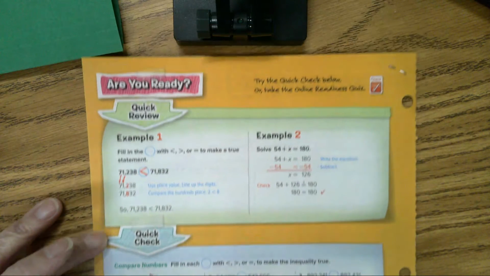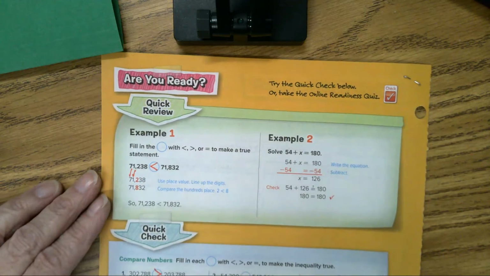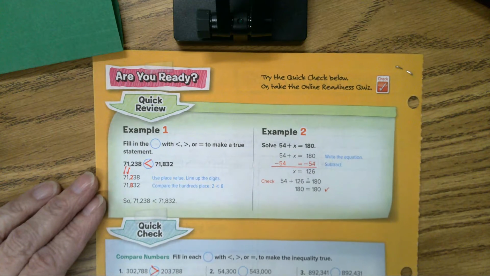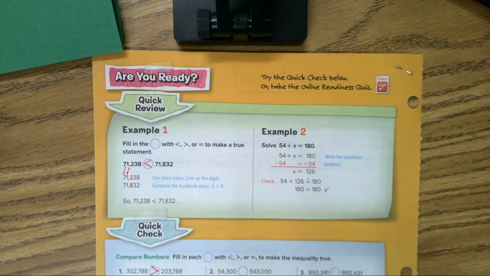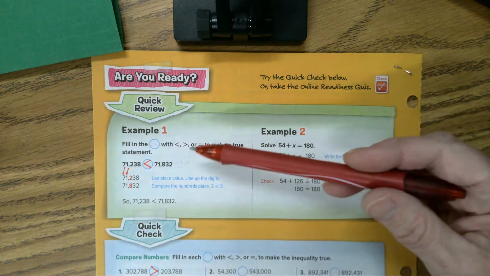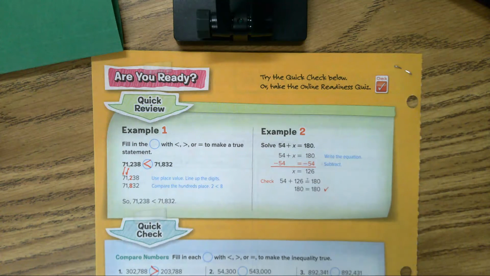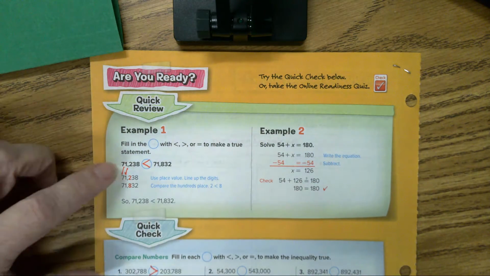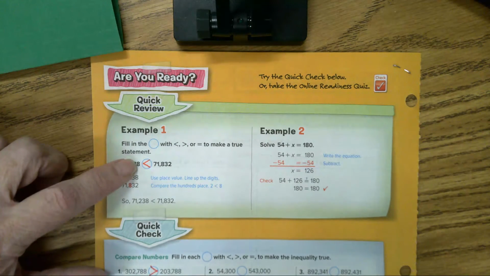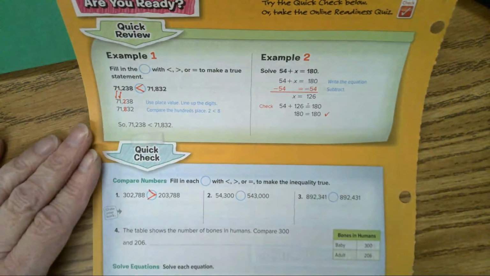Mrs. Robertson, and in 6th grade math today, we're starting Chapter 8. A quick review, look at the examples, Example 1 and Example 2. It shows you how to do problems that are greater than, less than, or equal to, and reviews one-step equations, which is what your test was over.